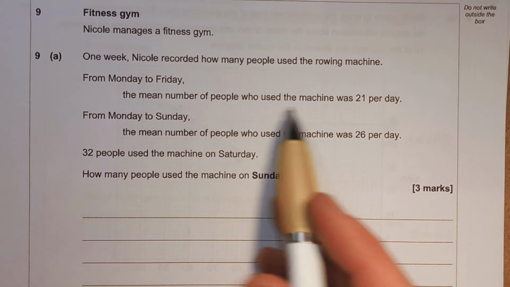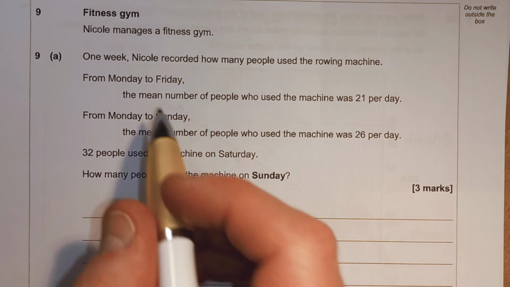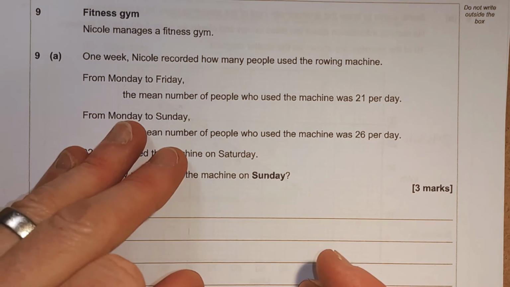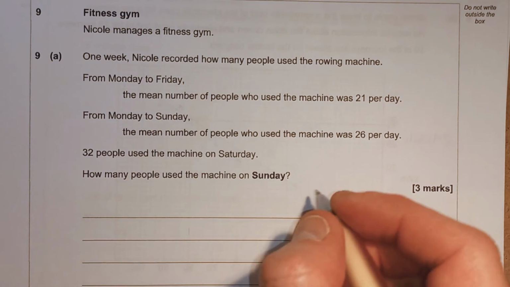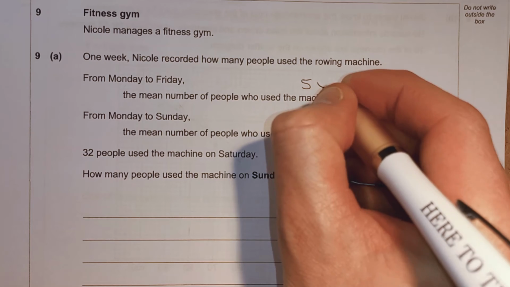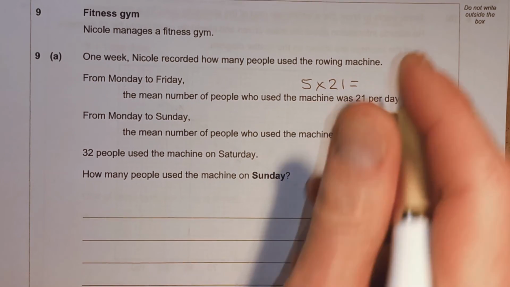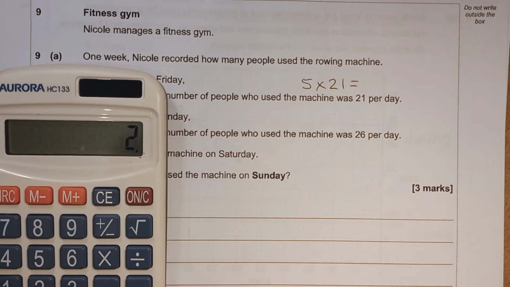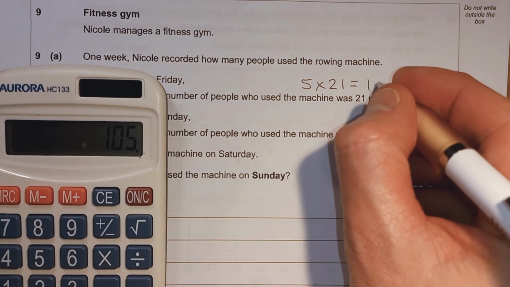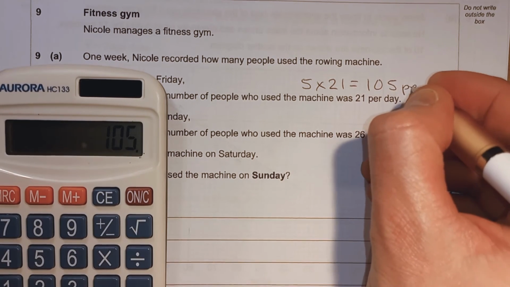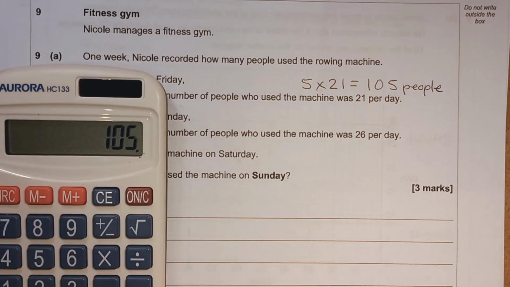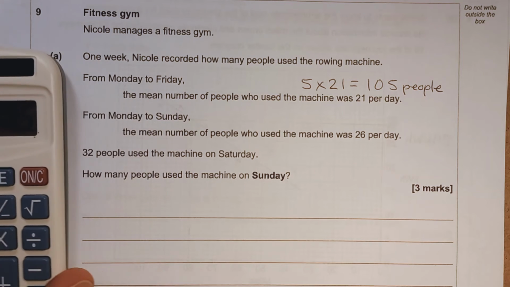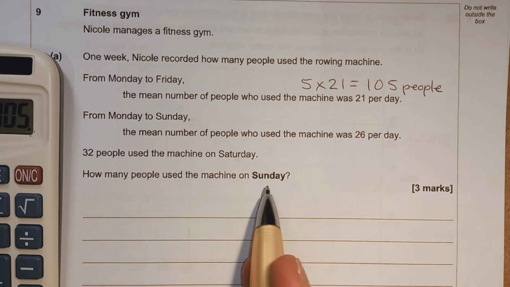We know Monday to Friday, the mean number of people was 21 per day. Well, Monday to Friday, you've got Monday, Tuesday, Wednesday, Thursday, Friday. So that's 5 days. So 5 times 21 is going to tell us how many people use the gym from Monday to Friday. So we've got 105 people. Because if we can work out how many people use the gym in total, then maybe we can work out how many people were there on certain days, and we'll hopefully just be left with however many people use the machine on a Sunday.